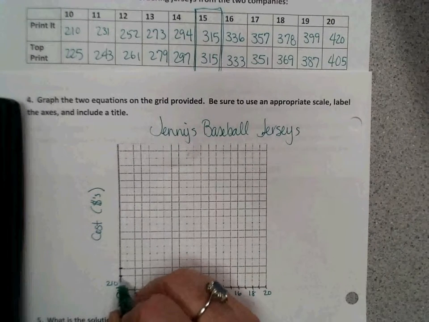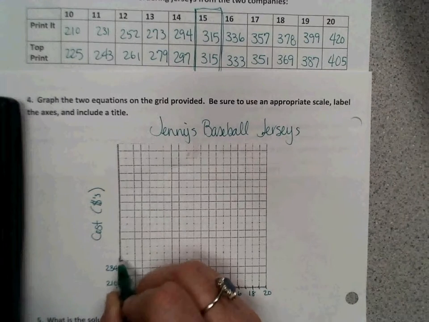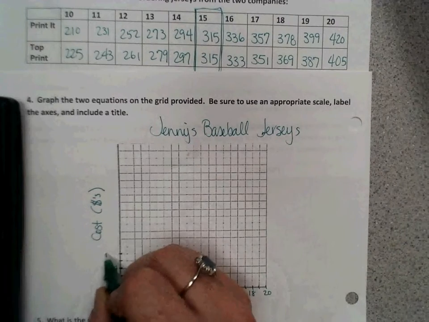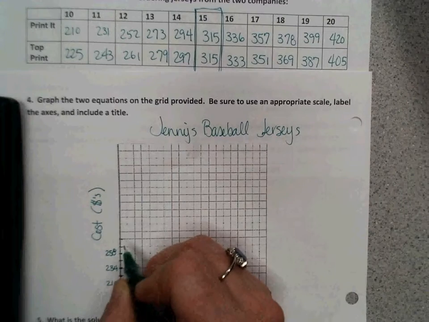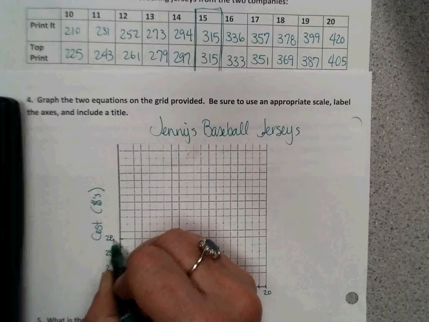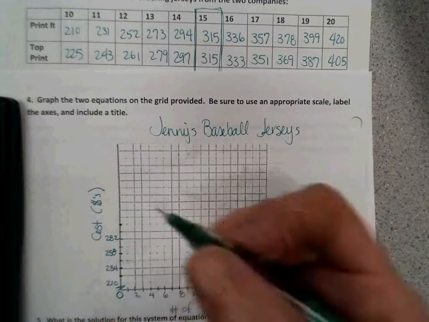I'm not going to fill in every single number, it'll be too crowded. So if I add 12 and 12, this would be at 234. And my next one, adding 12 and 12, would be at 258. I'm just going to continue going up by 12 and labeling this.